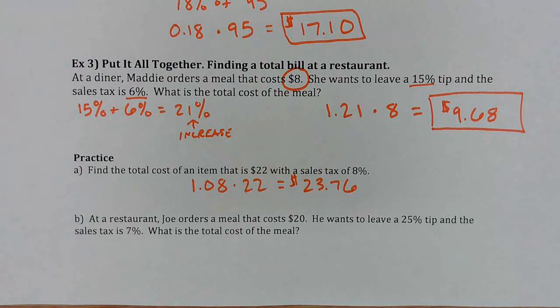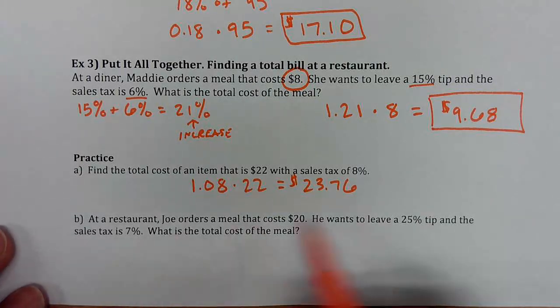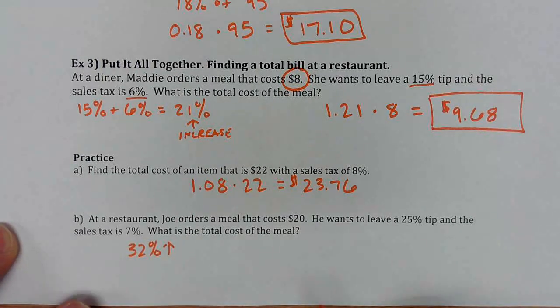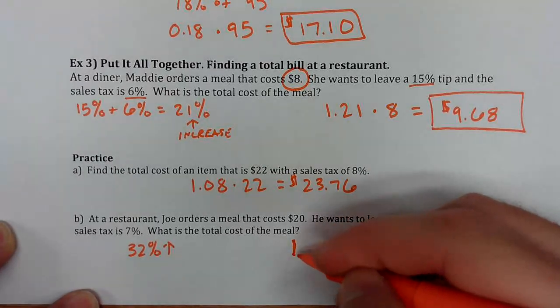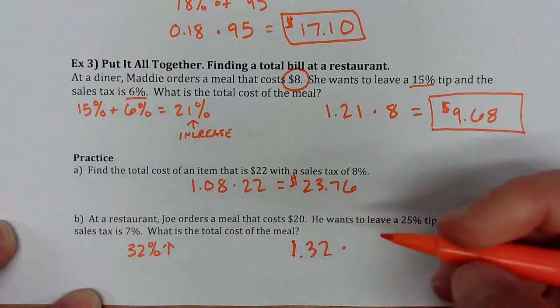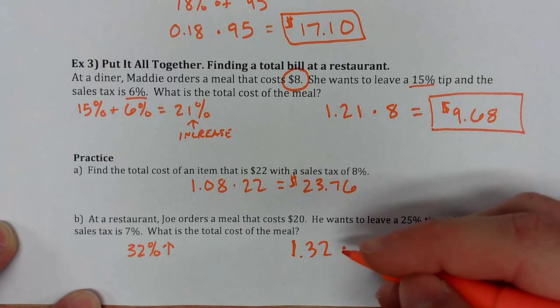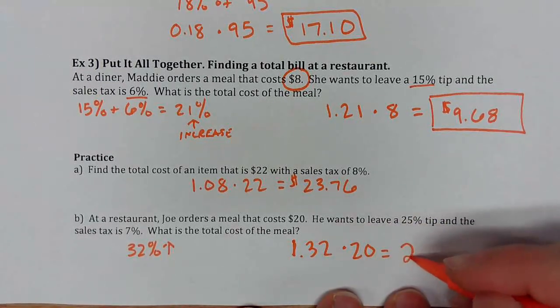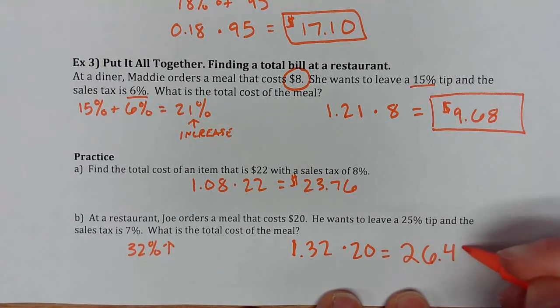At a restaurant, Joe orders a meal that costs $20. He wants to leave a 25% tip and a sales tax of 7%. What is the total cost of the meal? I'm going to add my percentages together. 25% plus 7% is 32%. We want an increase. So we're going to do 1.32 times 20 gives us a total of $26.40.